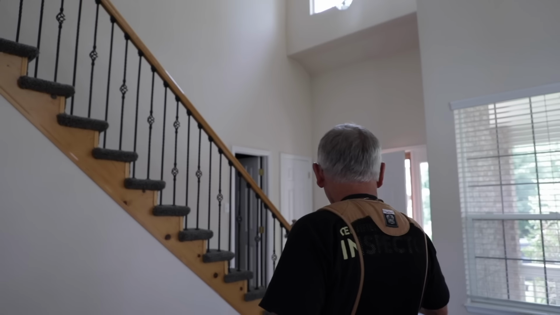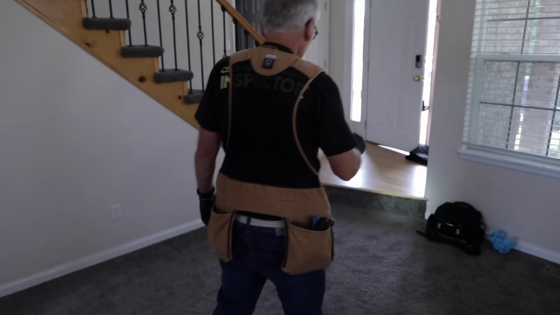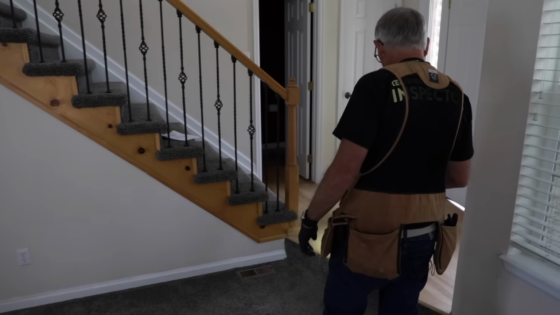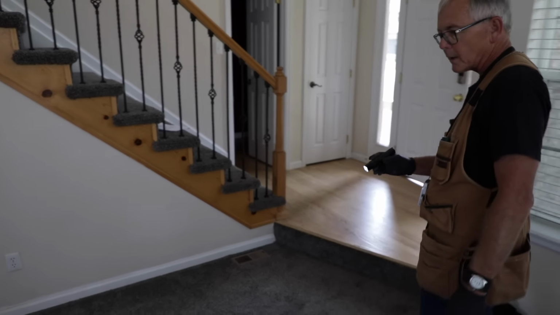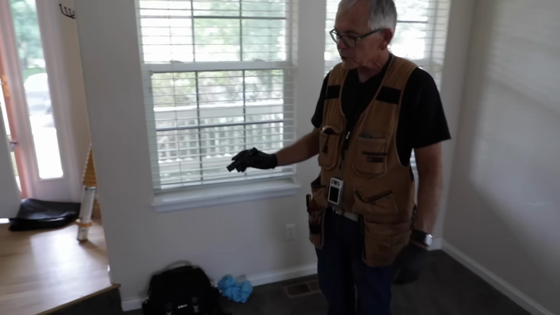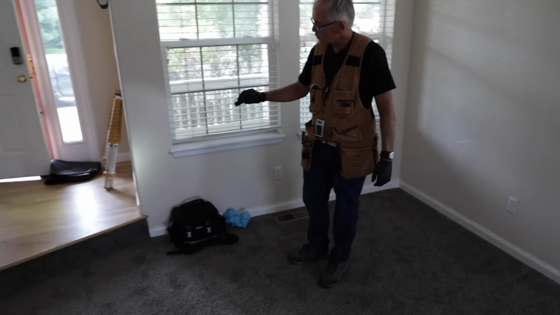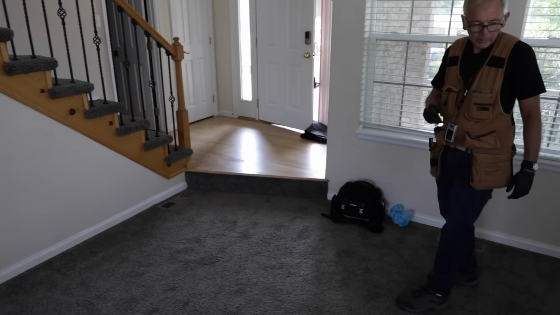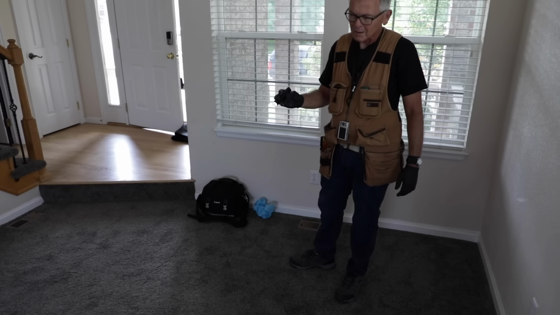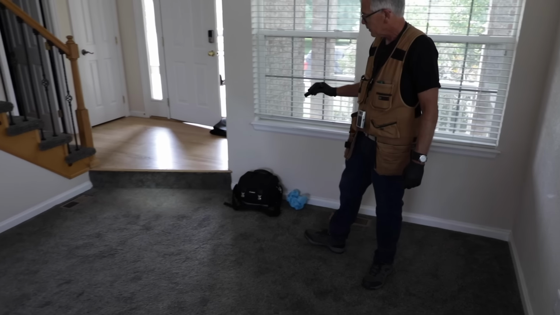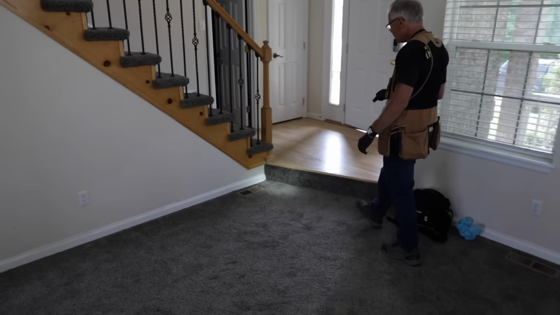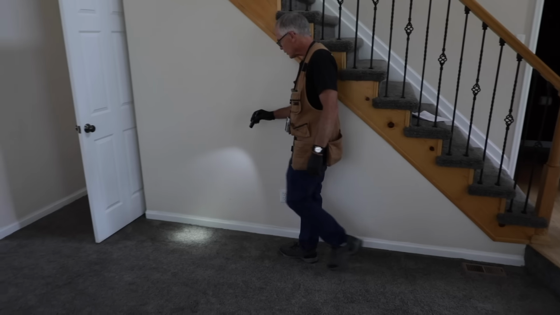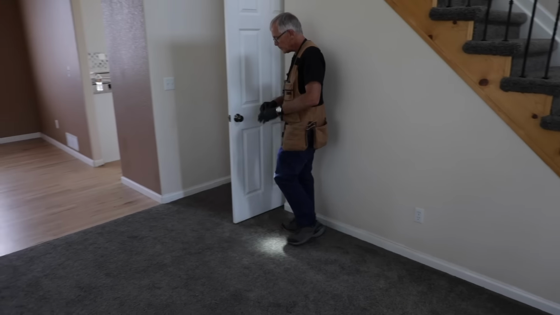I'm going to move down here on the floor. When it comes to floors, typically what you want to look for is just any spots that might be unlevel, bulging, potential anomalies from the subfloor that might be happening. If you want to walk the floor around the edge, that's a good idea, just to make sure that you don't feel anything in the floor.